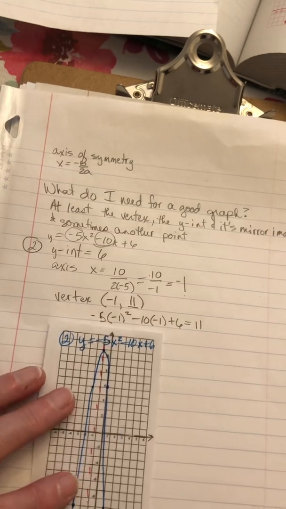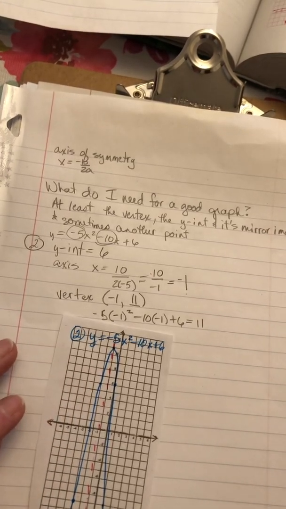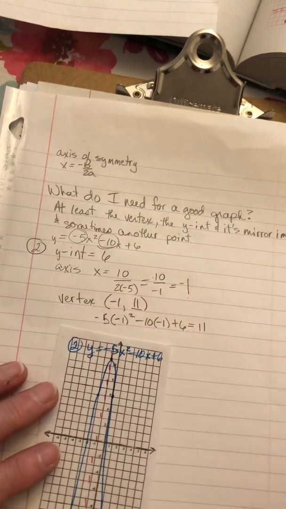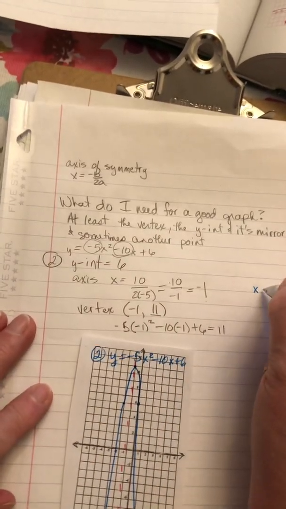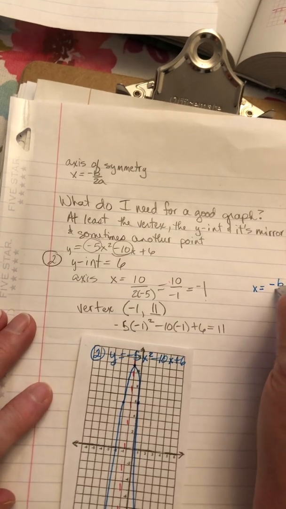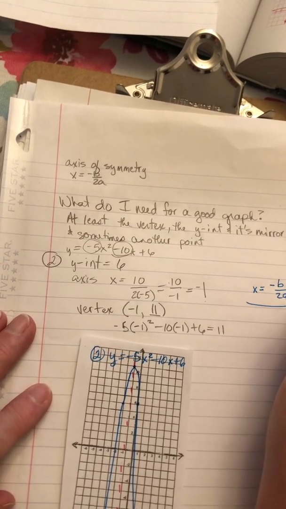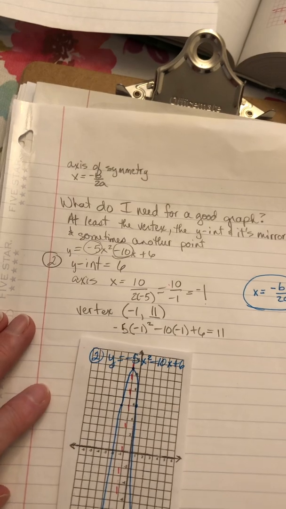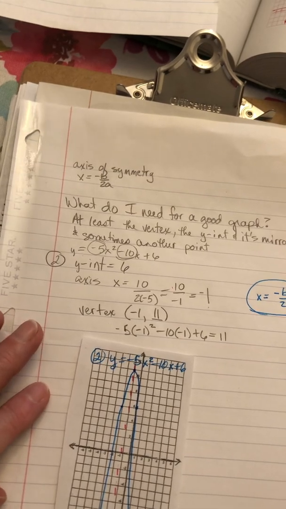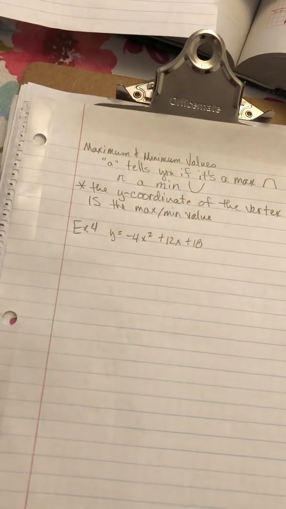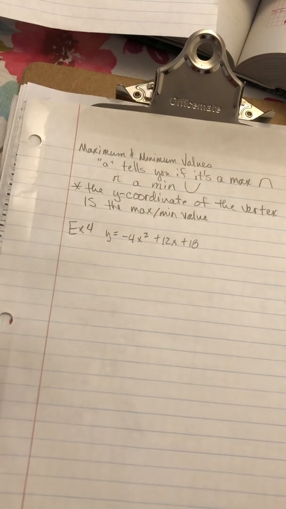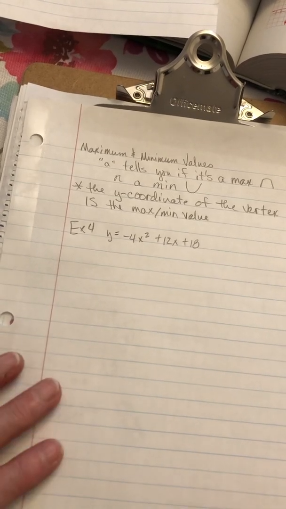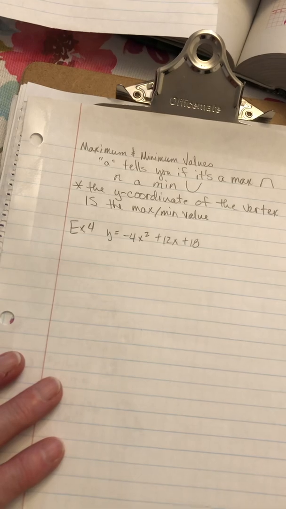Okay? All right, hoping that's helping you some. But my vertex, my axis of symmetry, that formula is just x equals the opposite of b over 2a. This is also the first part of your quadratic formula. All right? Okay. Maximum and minimum values. This is where I'm not going to use my graph. I'm not going to have to graph it, okay? I just have to find that maximum or minimum value, okay?